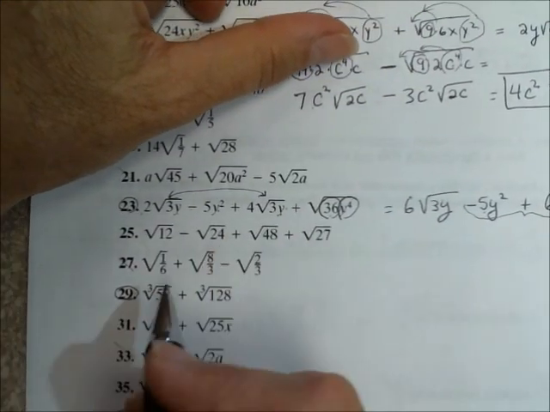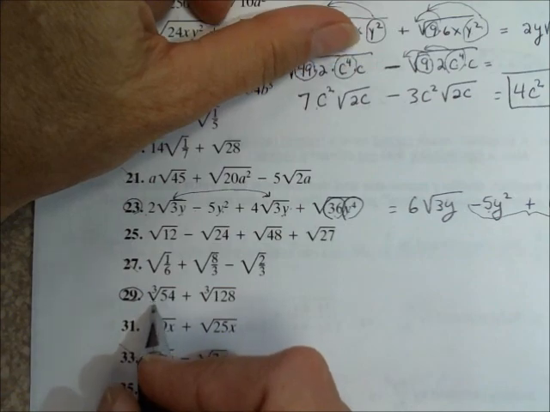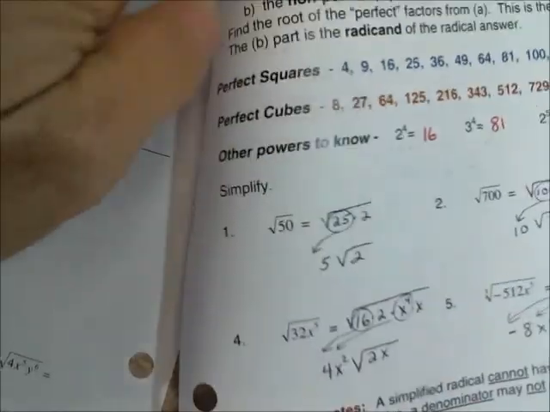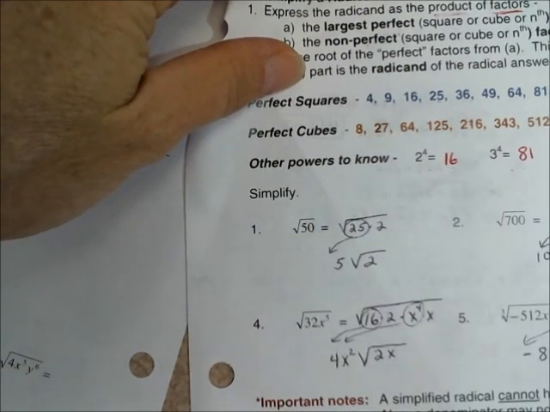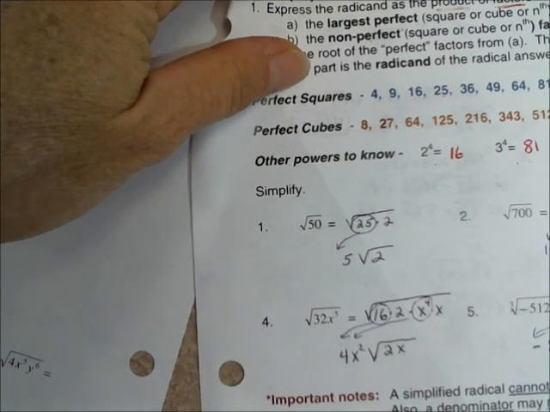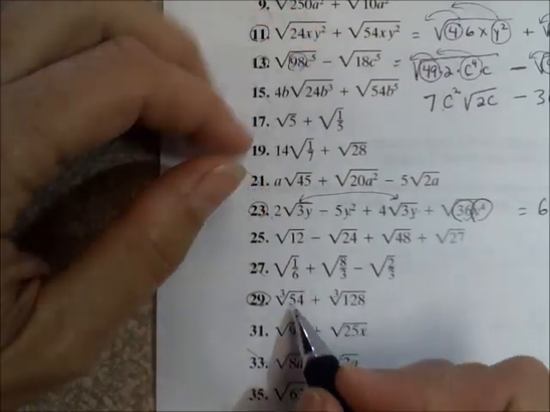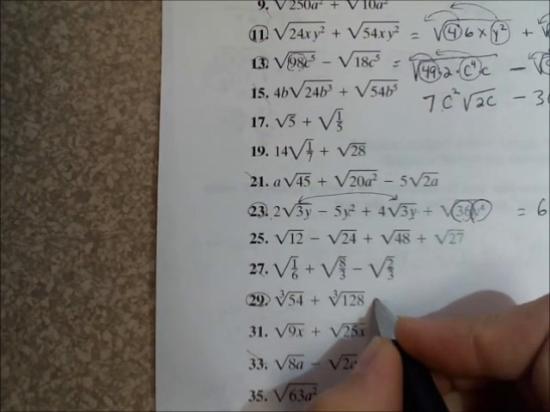The next one I'm going to do is this cube root. And if you forgot about the cube root, you can go back and look over on the previous page. And our perfect cubes, 8 and 27 and 64, they're the ones that we want to look at to see if any of those numbers will go into this number. Well, 54 does have a perfect cube in it.